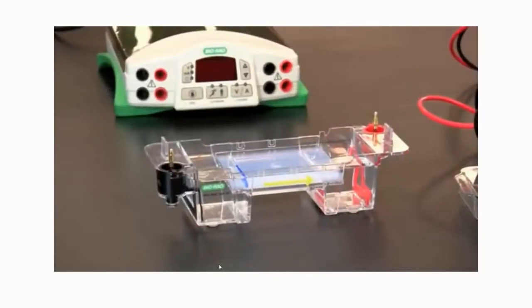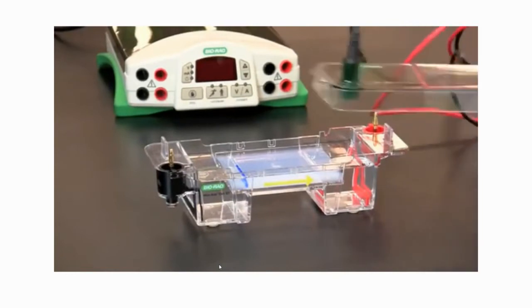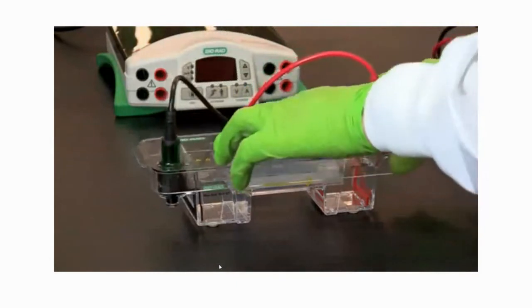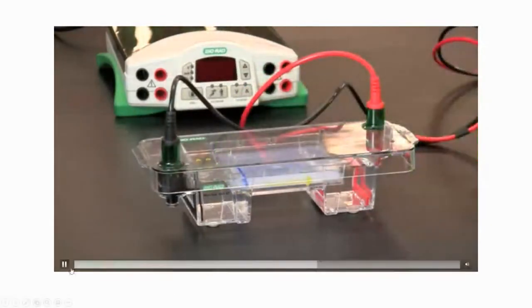Once all the samples have been loaded, avoid any bumping or movement of the gel chamber. This might result in the sample spilling into adjacent wells. Place the lid on the gel chamber with the terminals correctly positioned to the matching electrodes on the gel chamber.